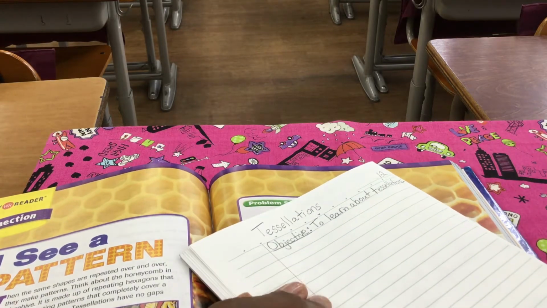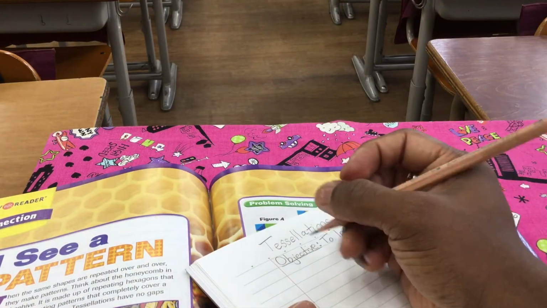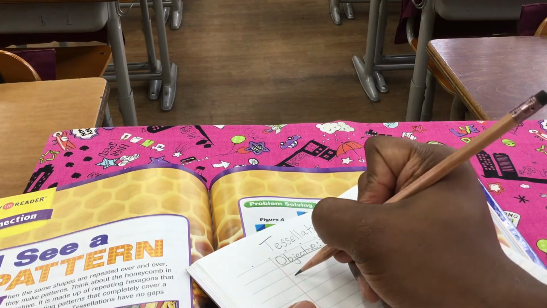Okay? And the first thing I'm going to do here is write what a tessellation is.